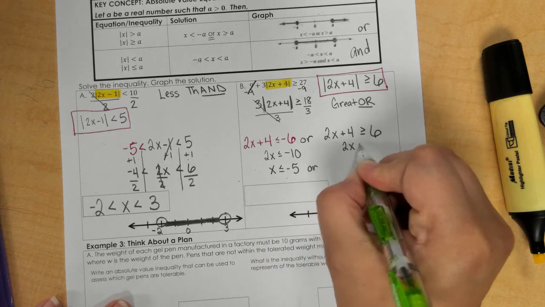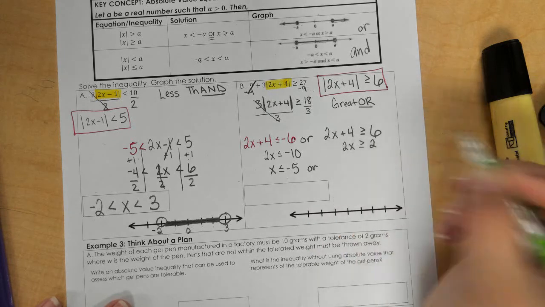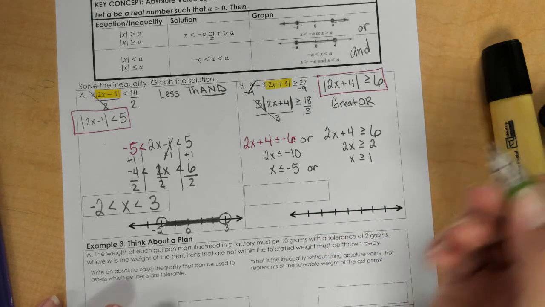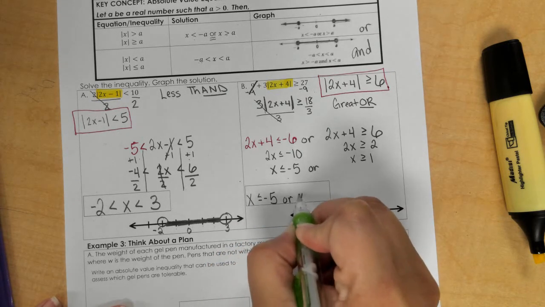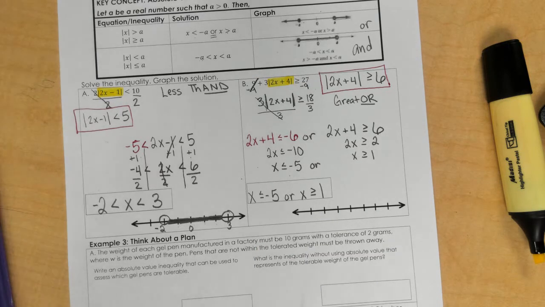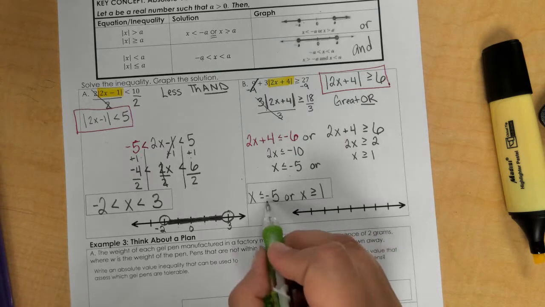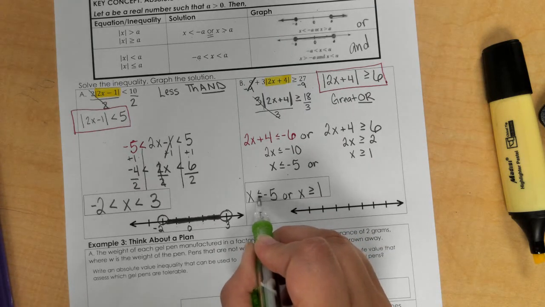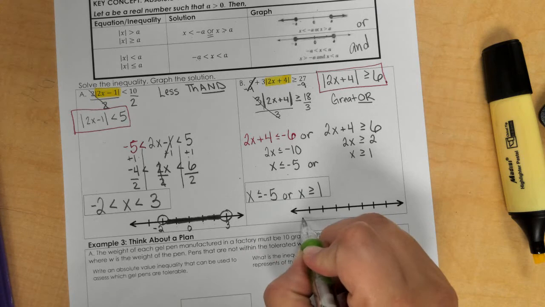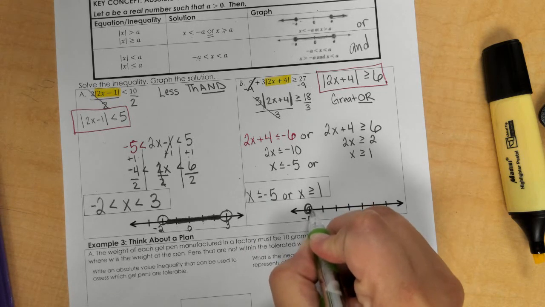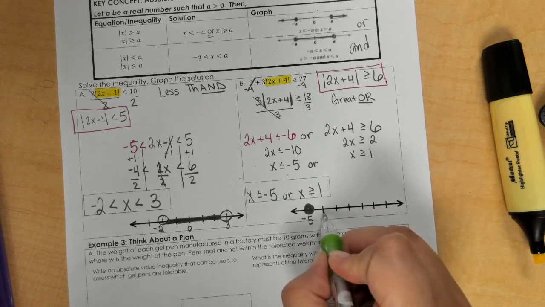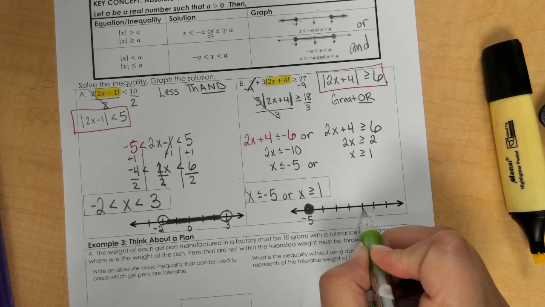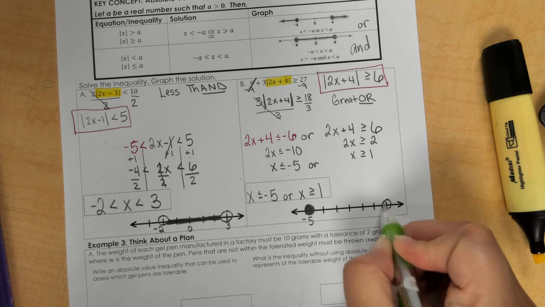Okay, obviously we're going to subtract 4 again, and divide by 2. Okay, so now at negative 5, we need to have a closed circle because we have this equal to part, less than or equal to. So I'm going to put negative 5 here with a closed circle. And at 1, I'm going to have a closed circle. Okay, so that kind of worked out perfectly.